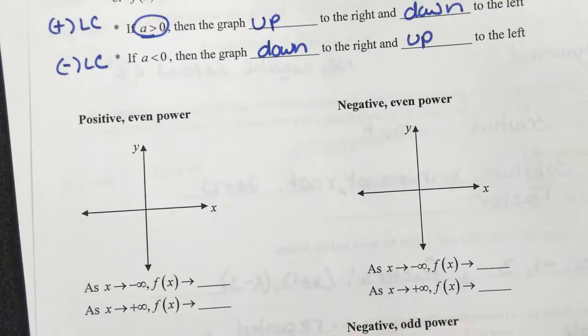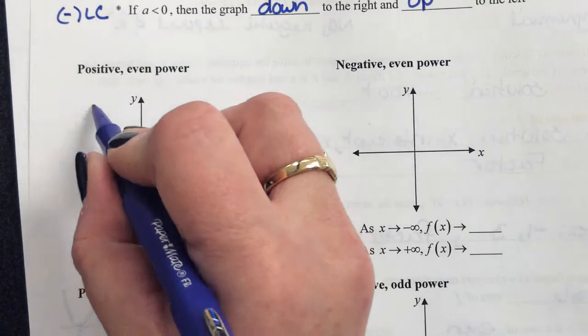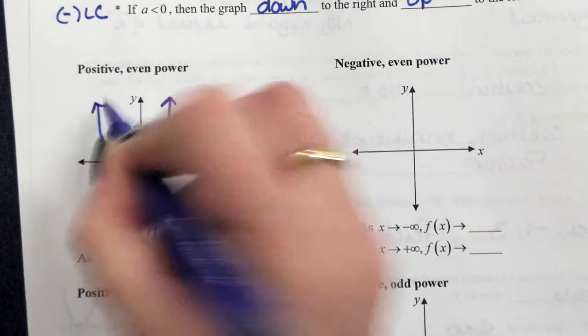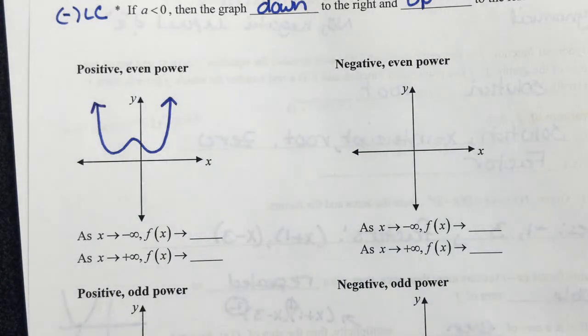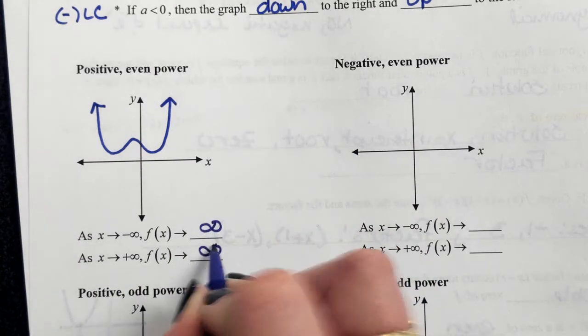So to put a picture to what I just described to you, if you have a positive even power, both ends will go up. Doesn't matter how many bumps and turns you have in the middle. If you have an even degree polynomial function, both ends go up. So we would say the end behavior is as x approaches negative and positive infinity, both ends are approaching positive infinity.